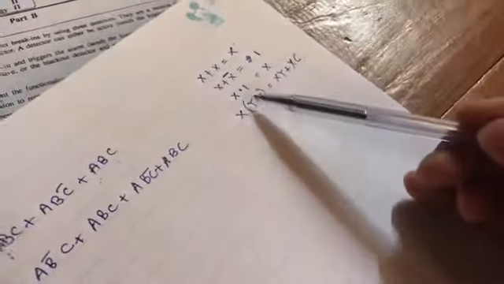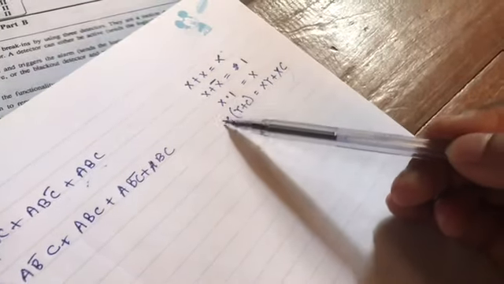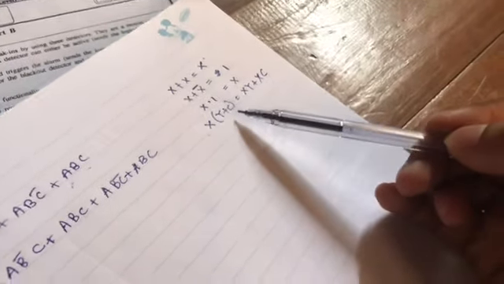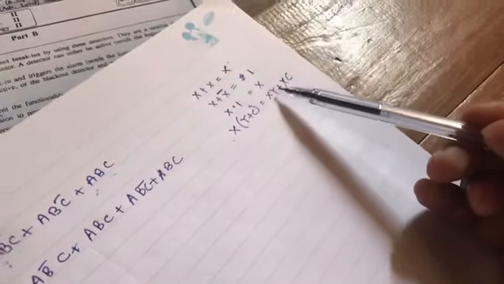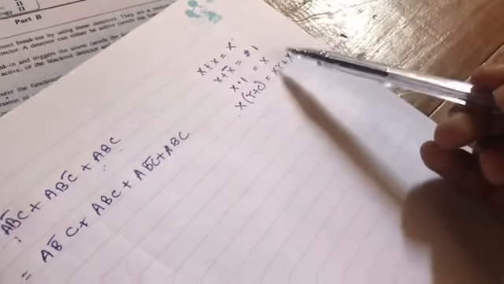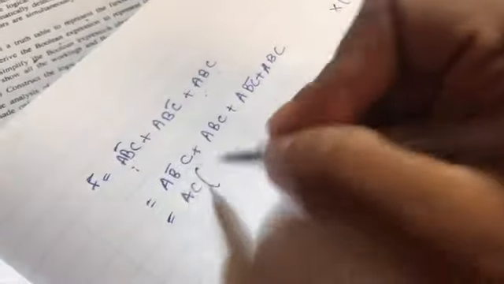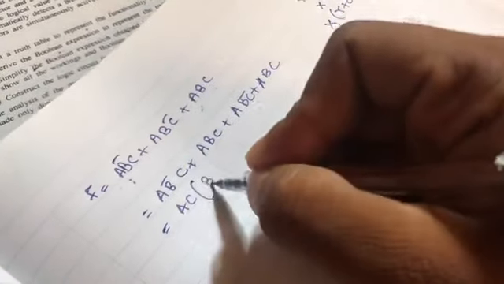This one. It says that x into y plus x into c is equal to x into (y plus c). So if I use the inverse of this, I'll be writing this down as AC into B bar plus B, right?